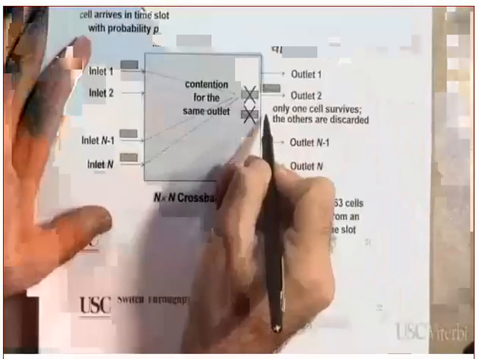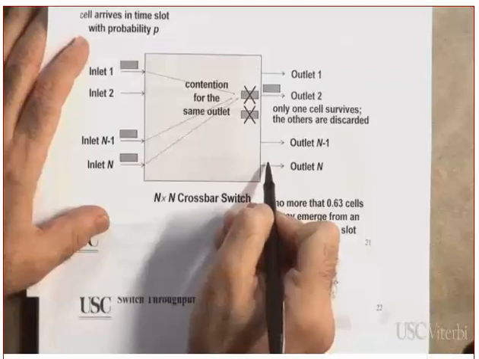Why? If more than one, what will we have? We have contention. One of them will get through, which means a time slot is used up, and the others are disregarded. Yes? So when we say at least one, I take 1 minus (1 minus P over N) to the power N. 1 minus P over N means there is no cell in here destined to that particular output. Yes?